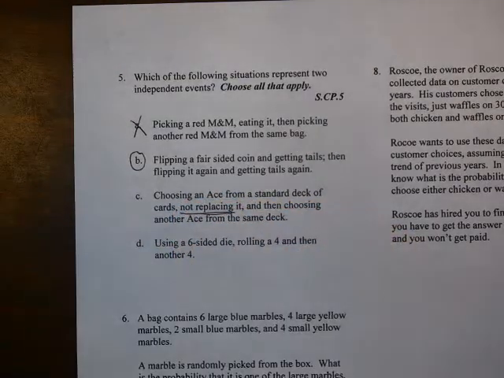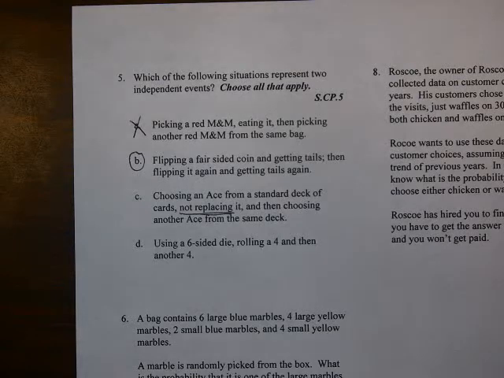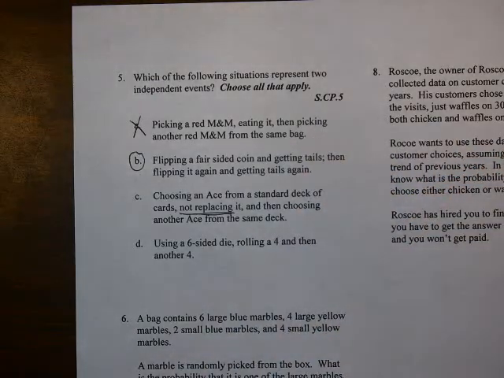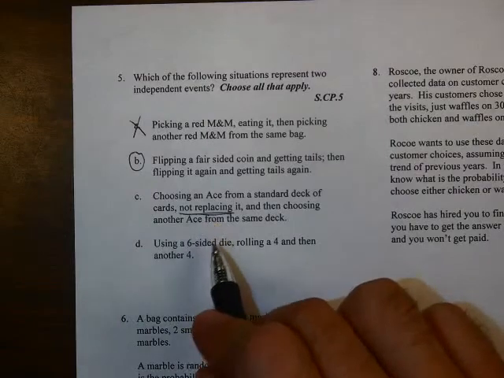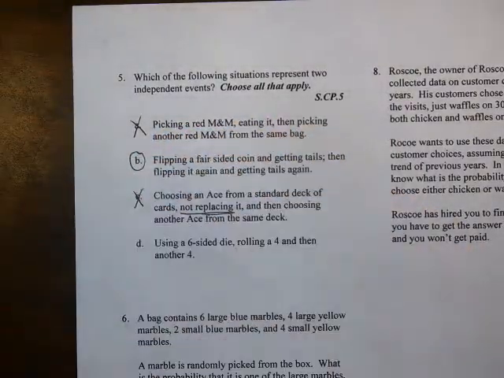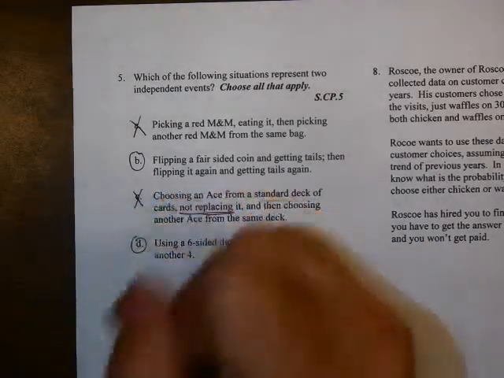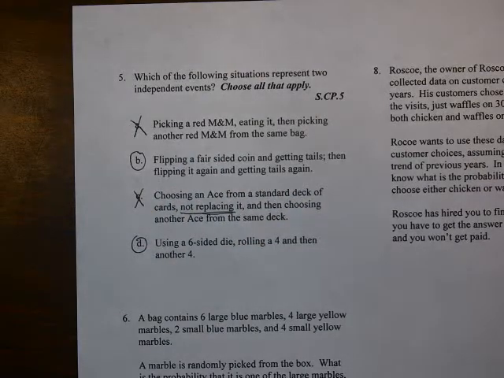Part C, choosing an ace from a standard deck of cards, not replacing it, big key phrase there, not replacing it, and then choosing another ace from the same deck. Since we're not replacing it, we're keeping that card out of the deck, which, like Part A, changes the total that are in the deck. So since that changes the probability, that again is dependent, which is not the one we want. And then Part D, using a 6-sided die, rolling a 4, and then rolling another 4. When you roll a die, it doesn't change what's on the sides of the die. When you pick it up, it doesn't change at all. So that is independent because those probabilities do not affect one another.